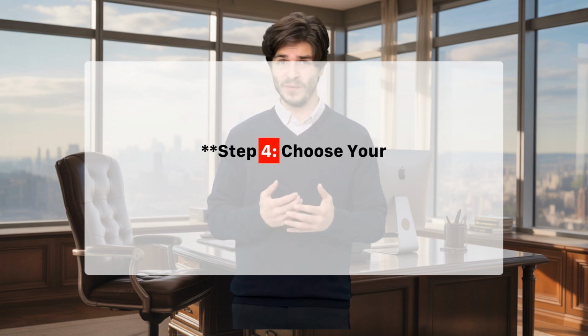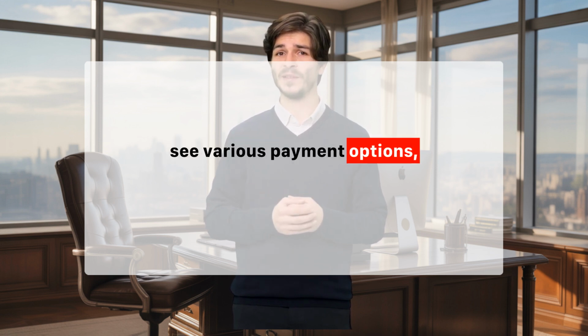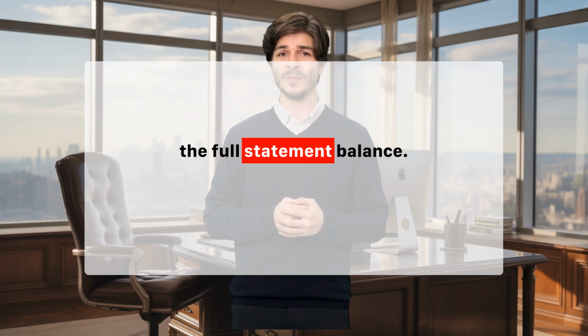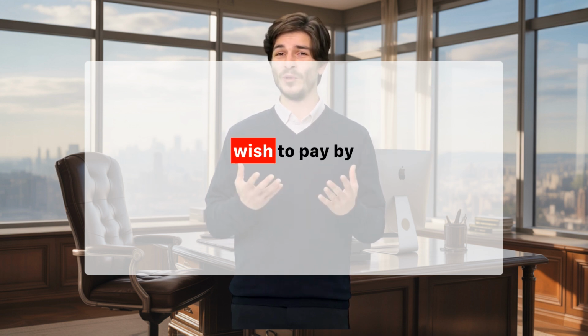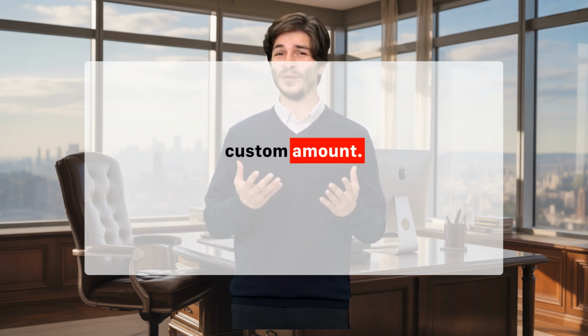Step 4. Choose your payment amount. You will see various payment options, including the minimum payment, your current balance, and the full statement balance. Choose the amount you wish to pay by tapping on the corresponding option or entering a custom amount.